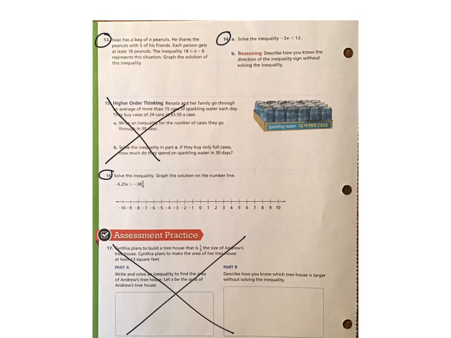On this last page, we're going to solve questions 13, 14, and 16. So let's first take a look at number 13. Isaac has a bag of N peanuts. He shares the peanuts with 5 of his friends. Each person gets at least 18 peanuts. The inequality 18 is less than or equal to N divided by 6 represents this situation.